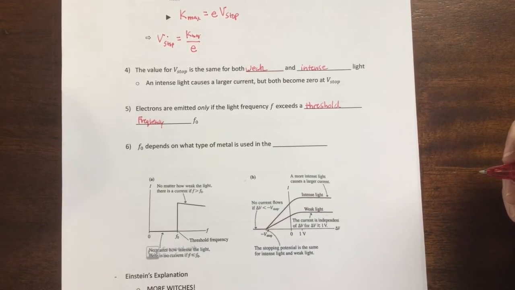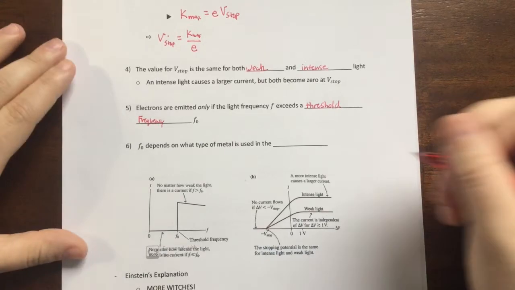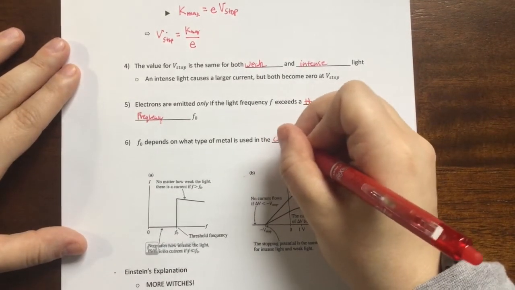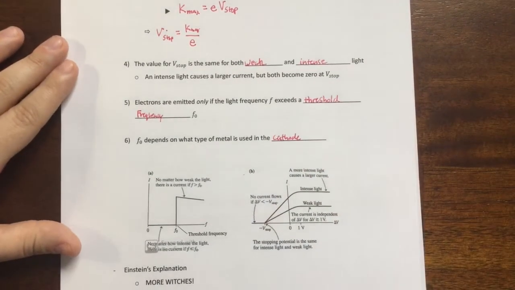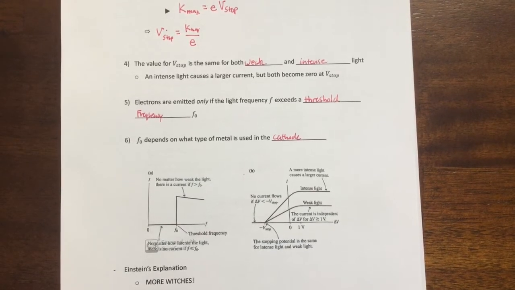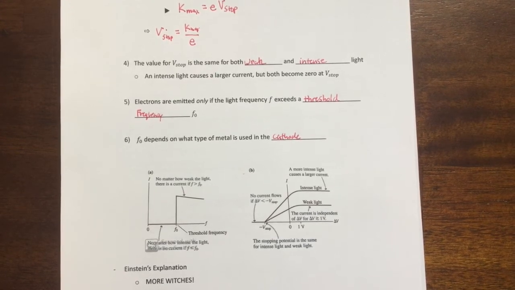This threshold frequency is dependent on the metal in the cathode. The threshold frequency is a property that a metal holds, so it's a constant across that type of metal.